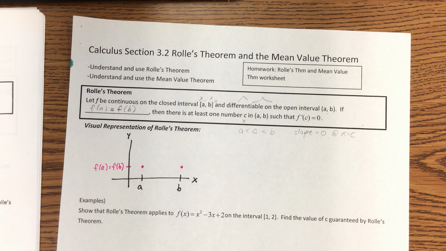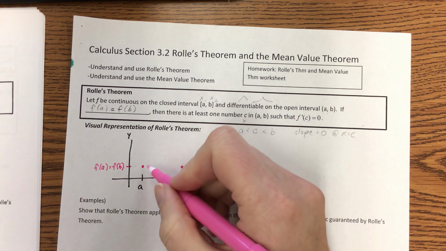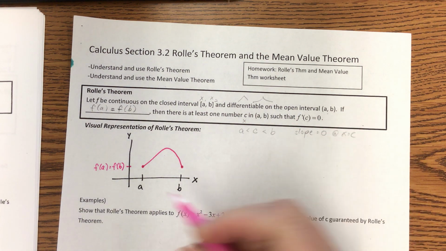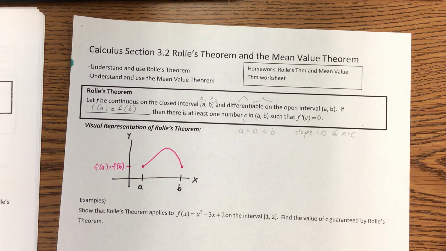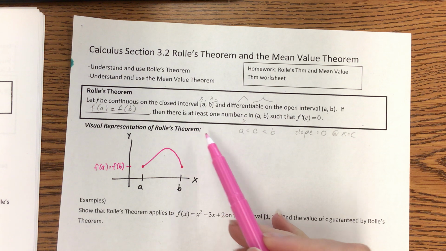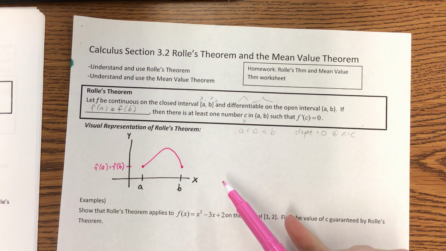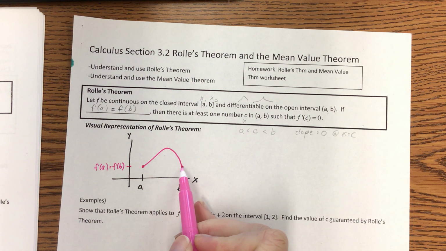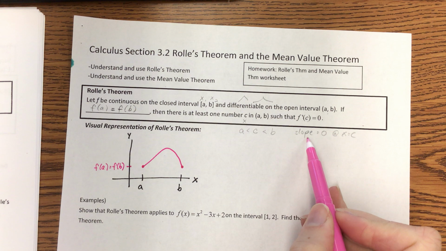Okay, now we know that f has to be a continuous function on the closed interval from a to b and differentiable, so we're going to draw some kind of picture. Let's go and do something like this. Okay, it's got to be some kind of a smooth curve. Then what we are saying is that somewhere on this curve between a and b, our derivative or slope is 0.